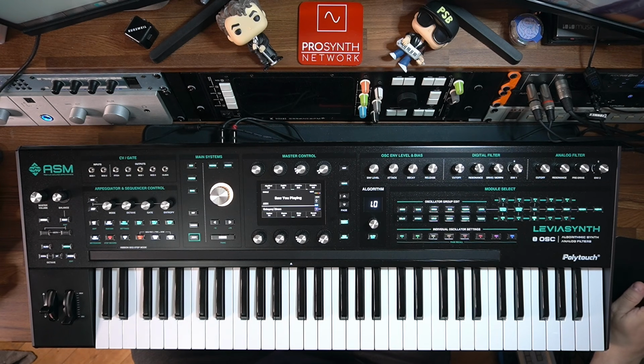So we've been waiting a long time for a new one. The Hydrasynth came out about 5 or 6 years ago. It was a real big disruptor. It reintroduced polyphonic aftertouch to the mass market, and it was an incredible instrument. This really takes it to another level. So it's an algorithmic synth with 8 oscillators.